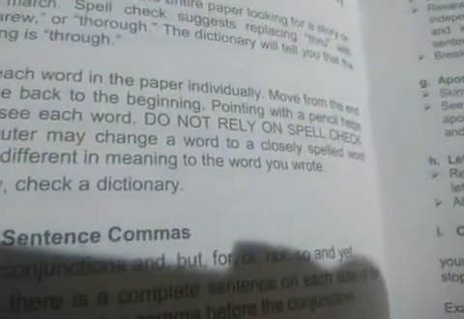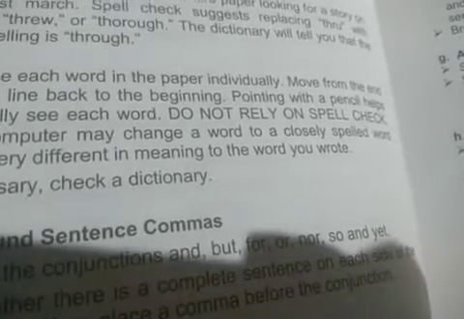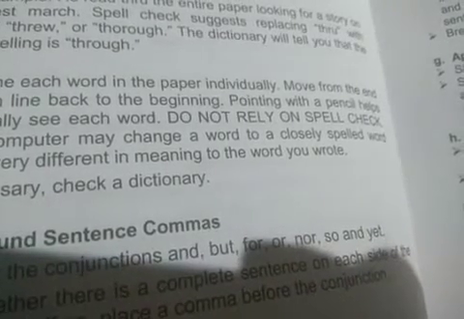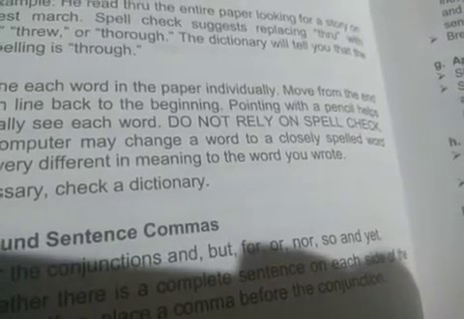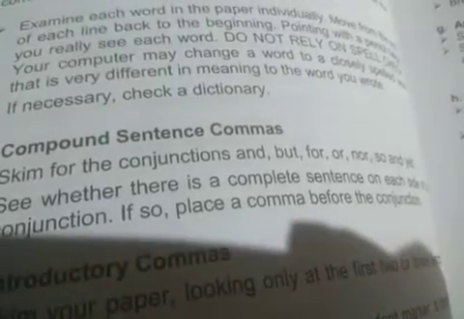Example: He read through the entire paper looking for a story on the protest march. Spell check suggests replacing through with threw, through, or thorough. The dictionary will tell you that the correct spelling is through.